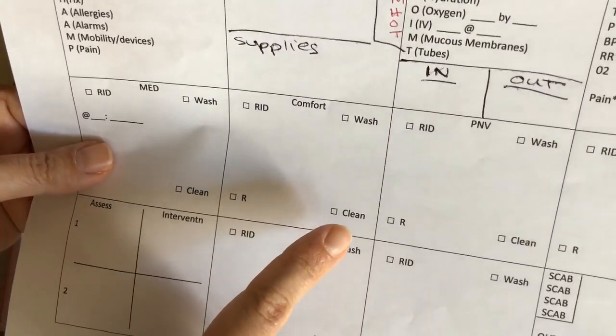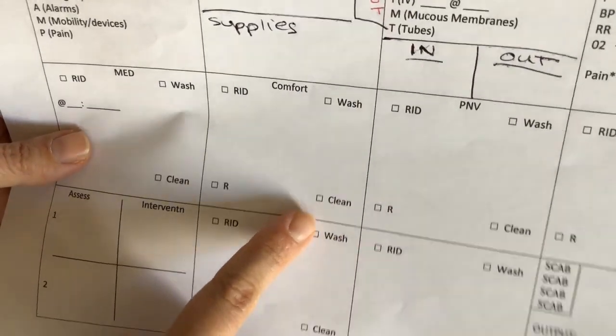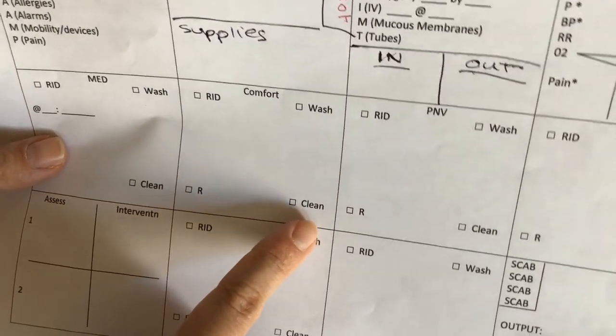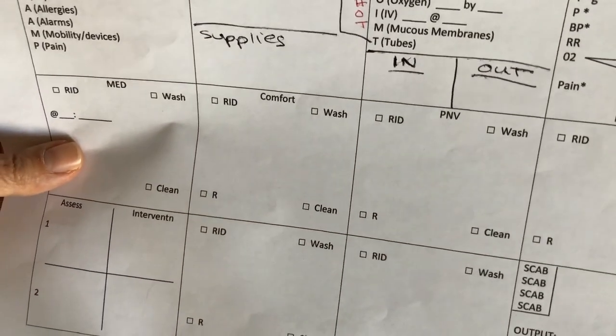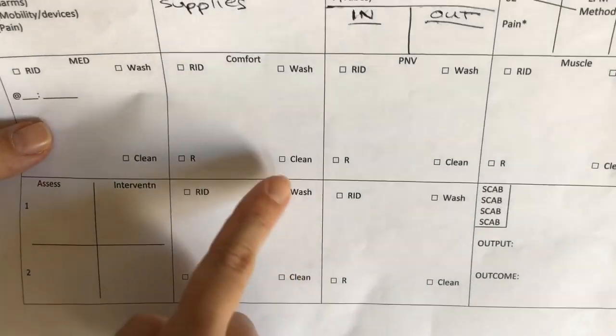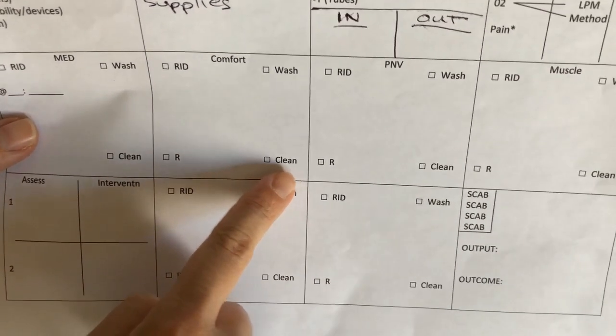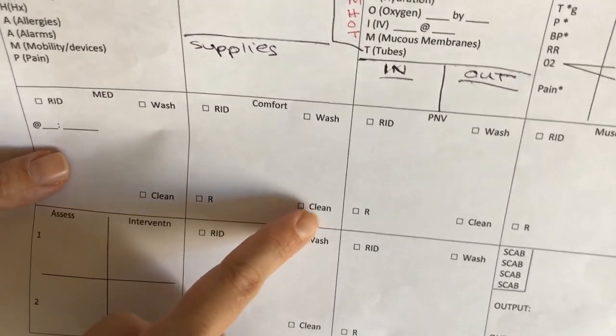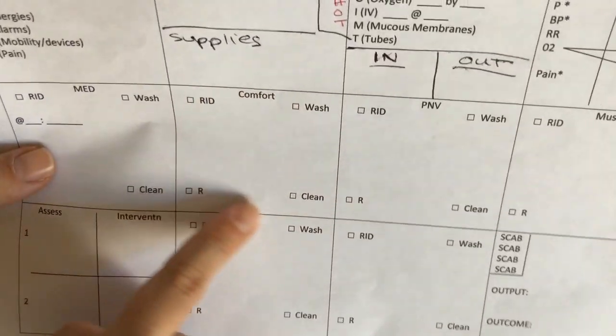And clean is cleaning the stethoscope if you use it, normally with alcohol. That was my facility's protocol, just to wipe it down with alcohol. So I would look at these things before I left the room.